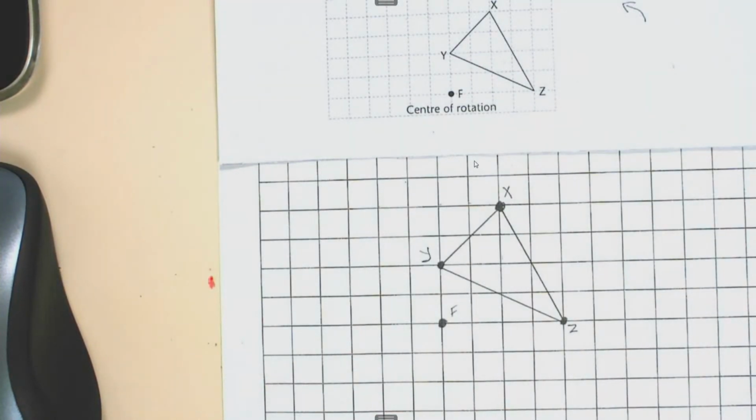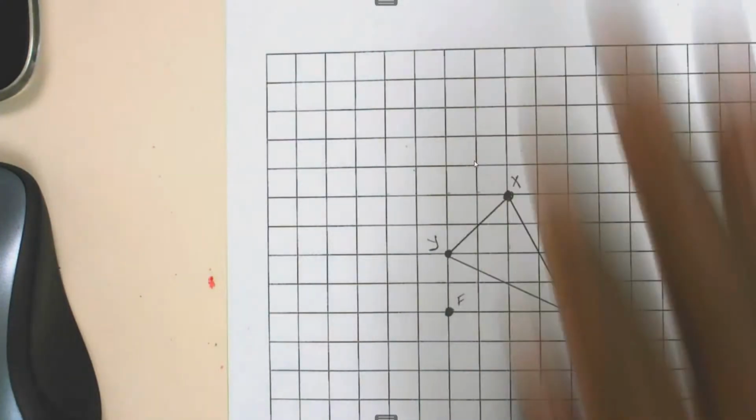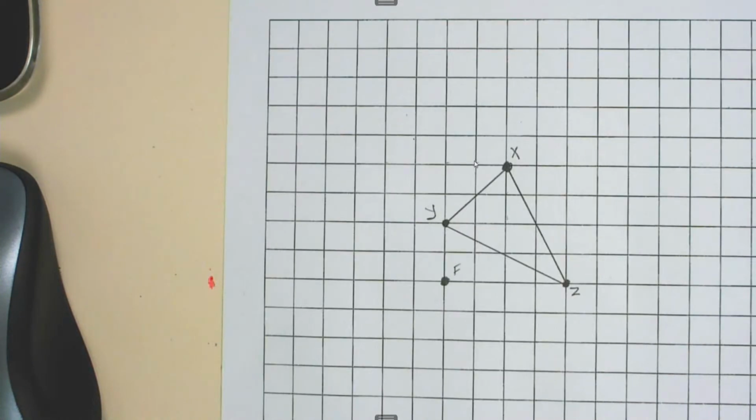Right, so we do have connected our points, but this is our center of rotation. So the instruction says that we need to rotate this shape 90 degrees anti-clockwise.